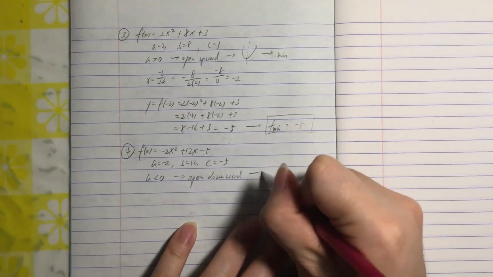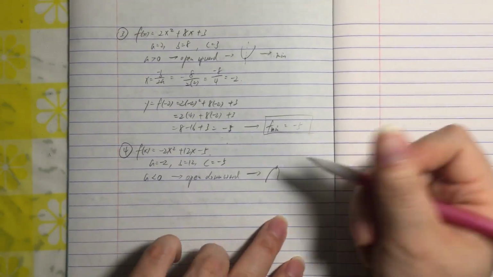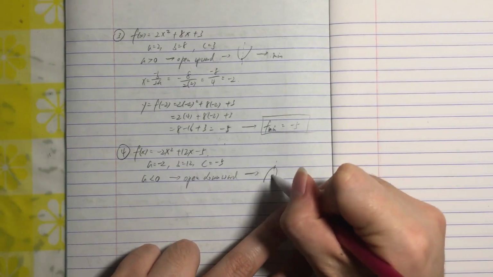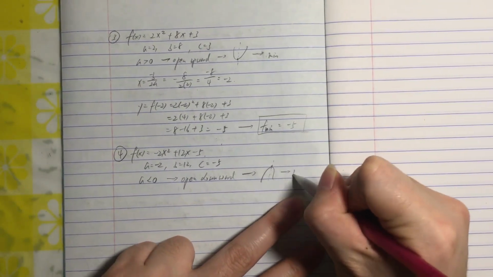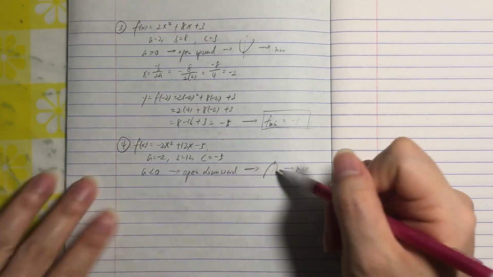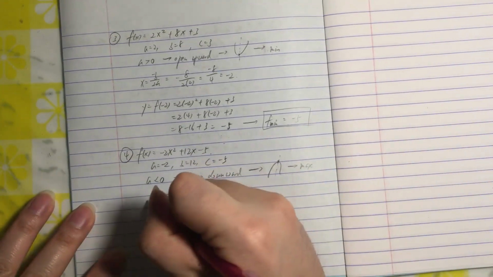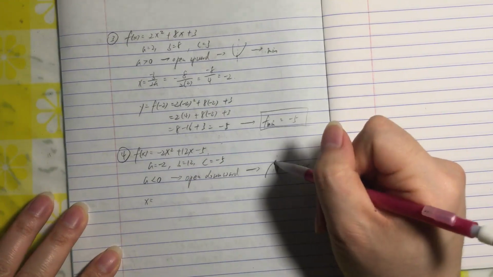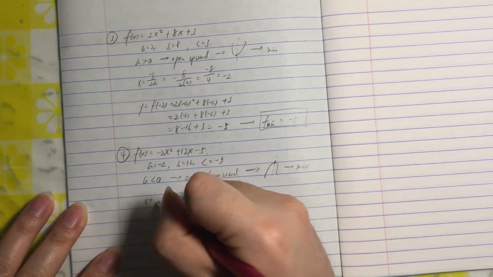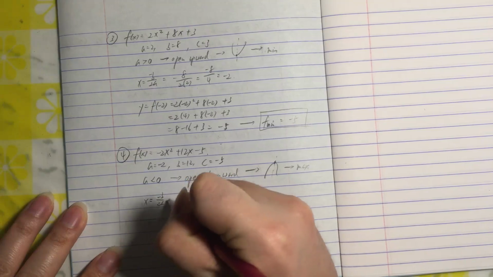If the parabola is open downward, it has a maximum and a vertex. And the vertex is located at the axis of symmetry. The formula for the axis of symmetry is x equal to -b over 2a.